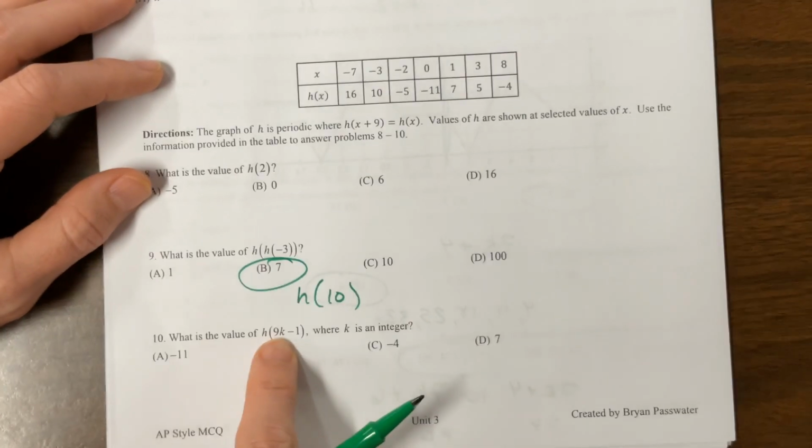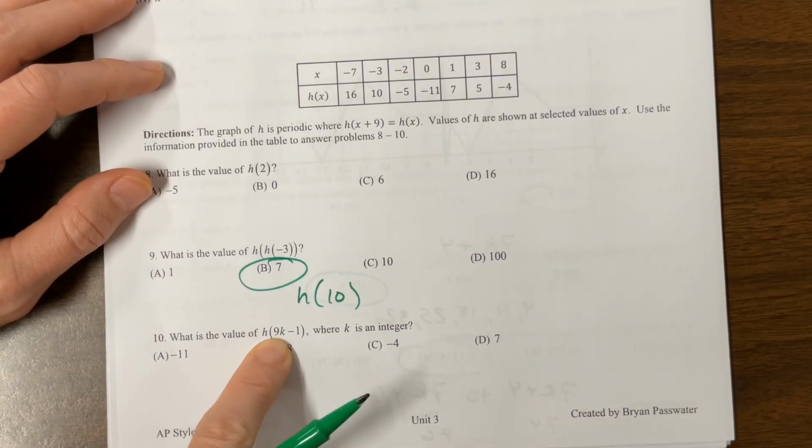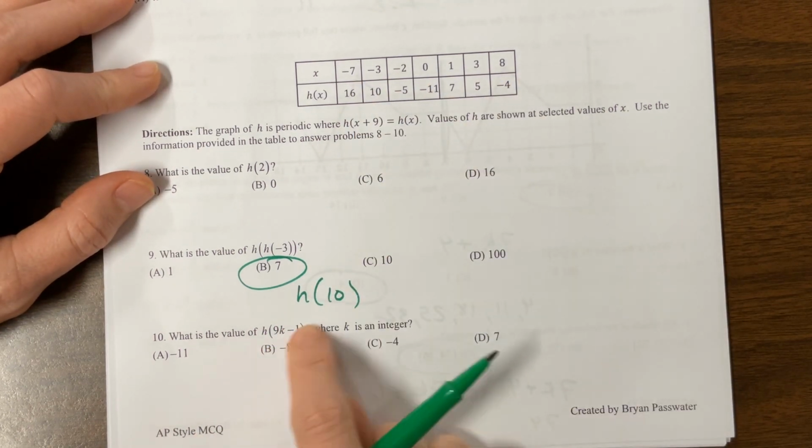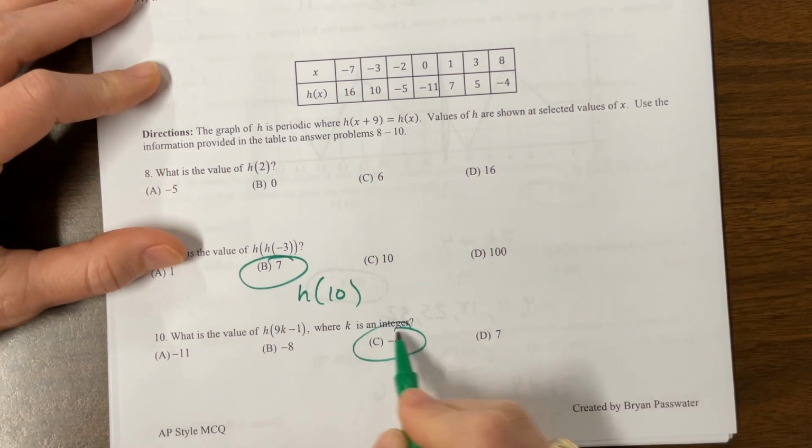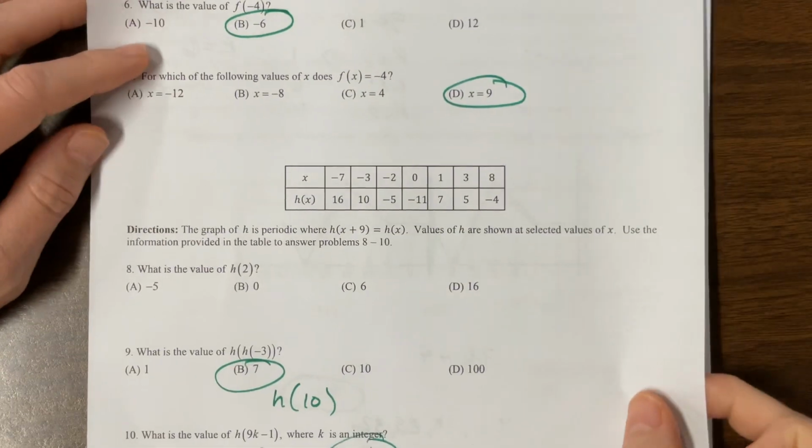What is the value of h of 9k minus 1? If I plug in 0, that gives me negative 1. That's not in my table. If I plug in 1, it gives me 8, so this is negative 4. Could you see all that? Okay.